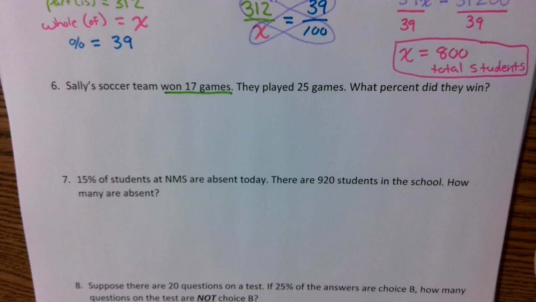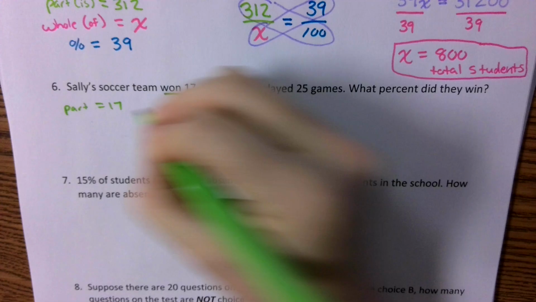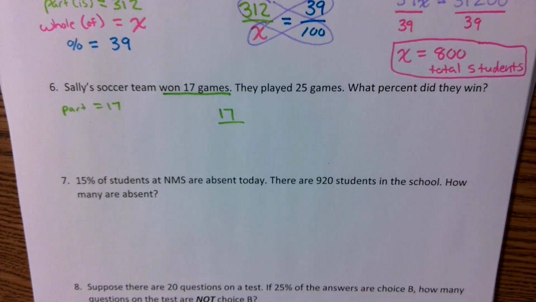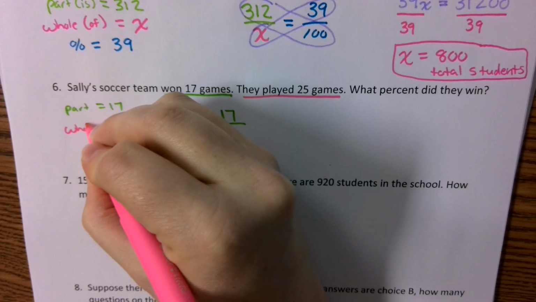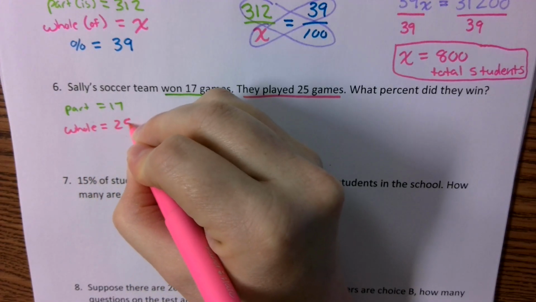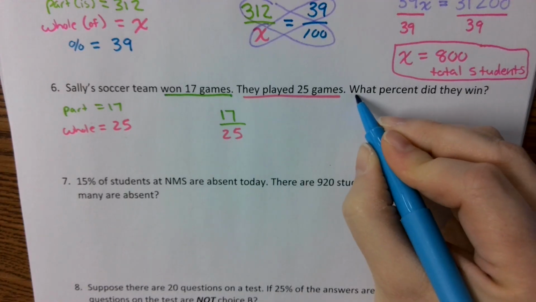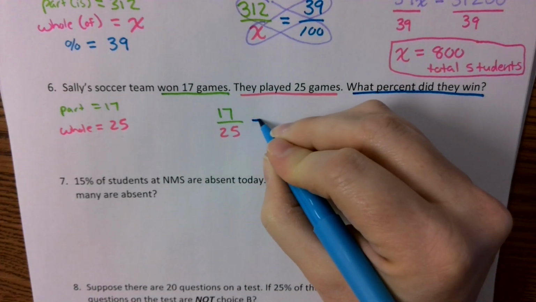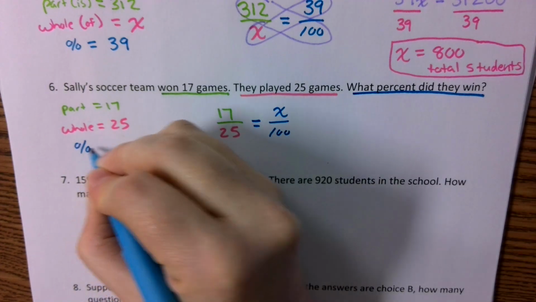You don't win everything. You win, you lose, sometimes you might tie. So that's going to be our part, 17. So that's going to go at the top of our ratio. How many games you played, that's considered to be the whole. So you played 25 games, so it's 17 over 25. And then the question is asking what percent did they win. So we don't know the percentage, that's going to be our variable, our x.